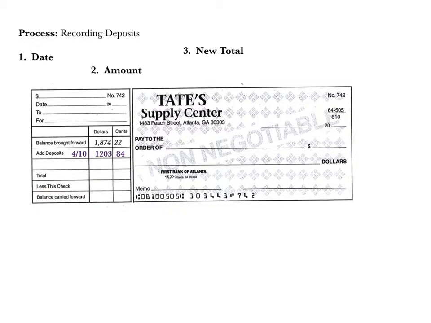And then finally we need to update the new total and write that in the total. So we'll take the balance brought forward of $1,874.22 and we're going to add $1,203.84 for a new total of $3,078.06.